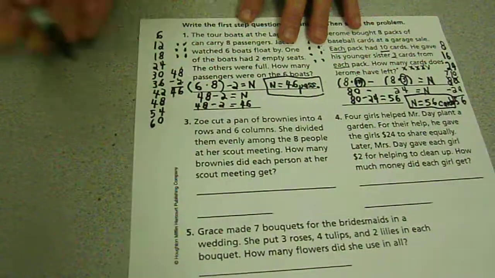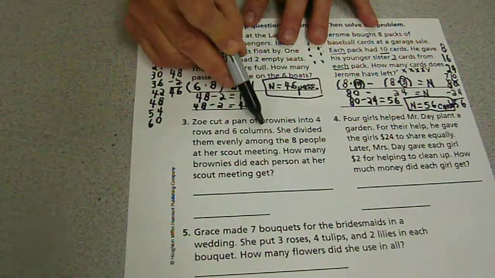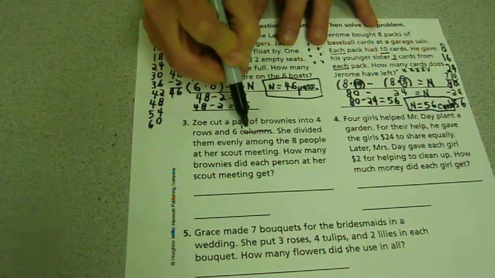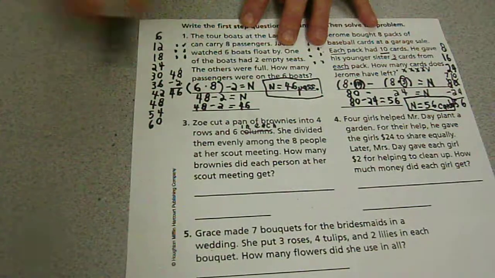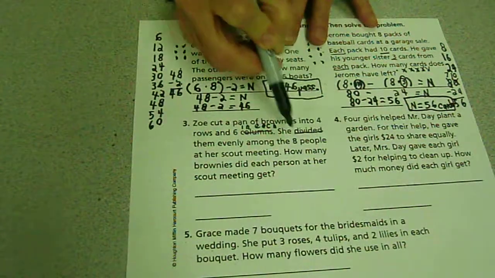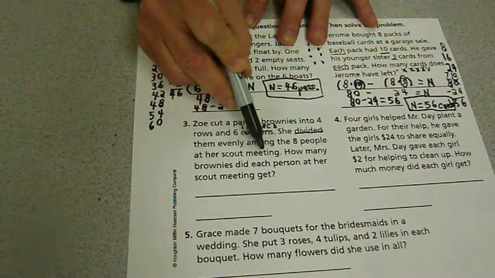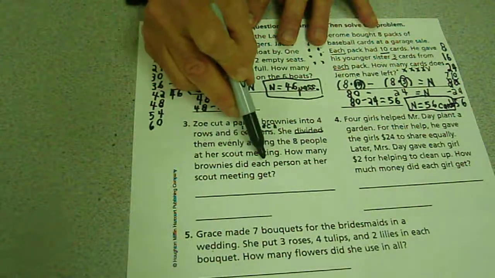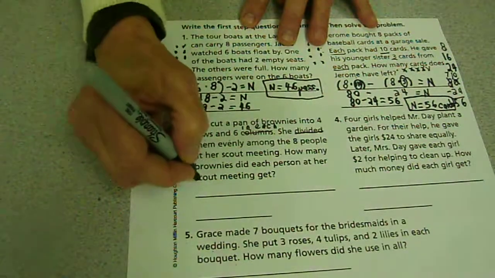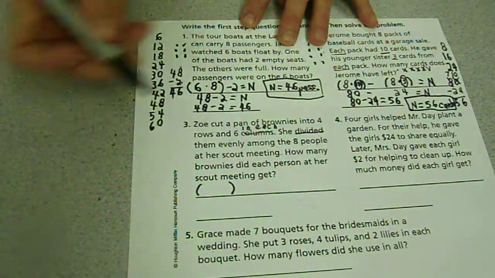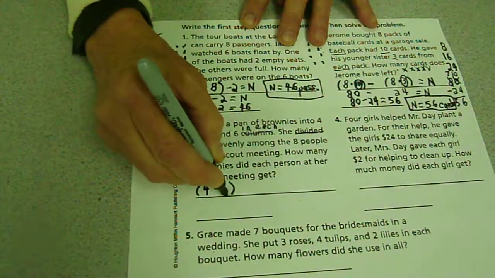Let's look at number 3. Zoe cut a pan of brownies into 4 rows and 6 columns. So we can say 6 in each. In each of those rows, there were 6 brownies. She divided them evenly among the 8 people at her scout meeting. How many brownies did each person at her scout meeting get? Well, the first thing I have to do is figure out how many brownies she has. She cut a pan of brownies into 4 rows with 6 in each row.